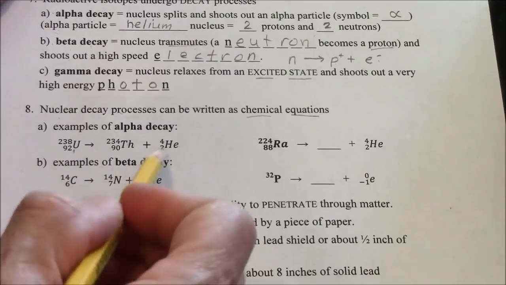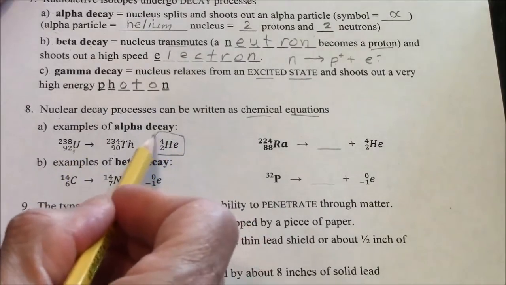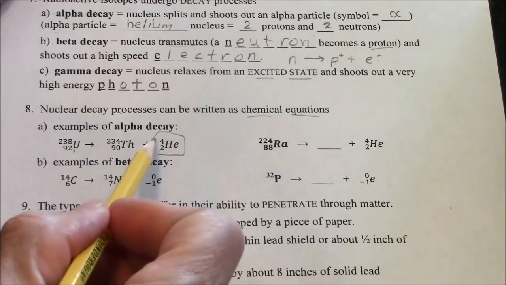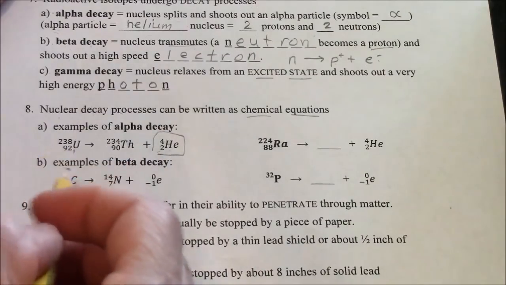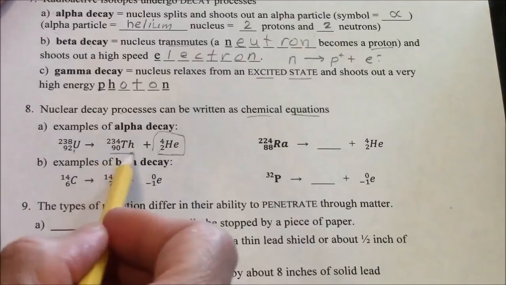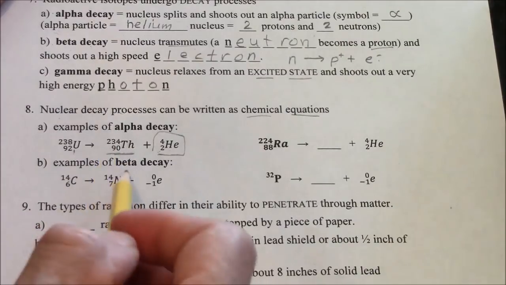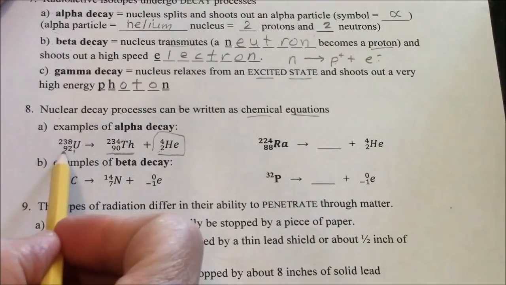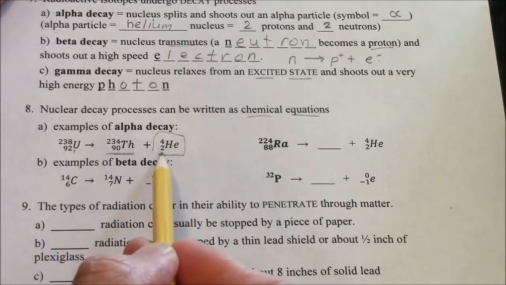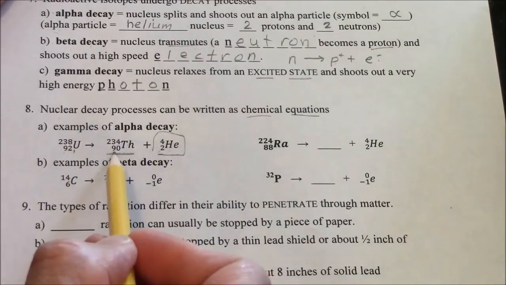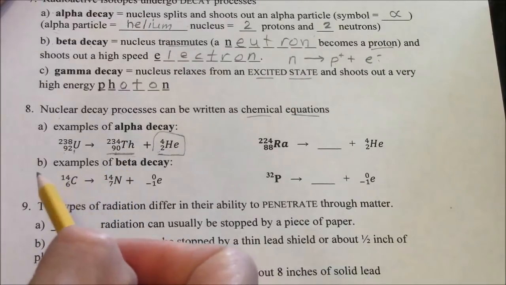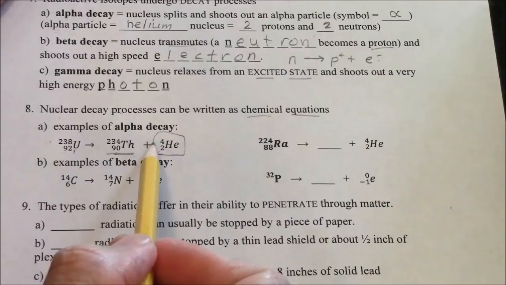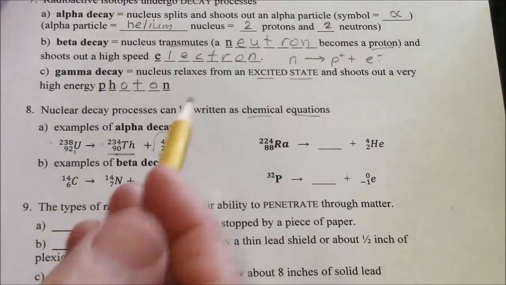And if it's alpha decay, then we must get the alpha particle, which is the helium nucleus, 2 protons, 2 neutrons, so a mass of 4. To find this remaining nucleus, the second product, we simply do math, very simple math. 92 protons originally, 2 protons in the helium nucleus leaves 90 for this nucleus. Mass-wise, same thing. 238 total mass, take away 4, leaves you 234 mass.